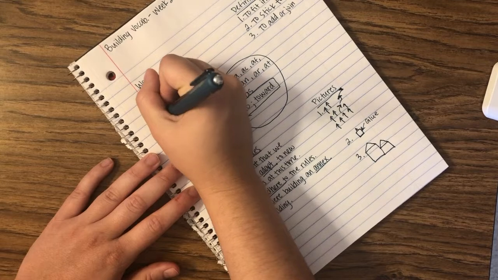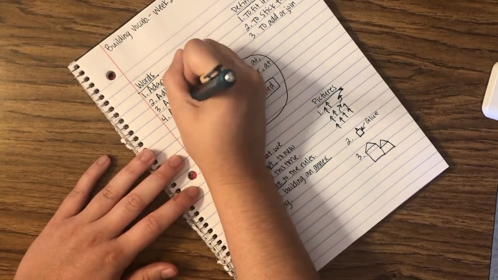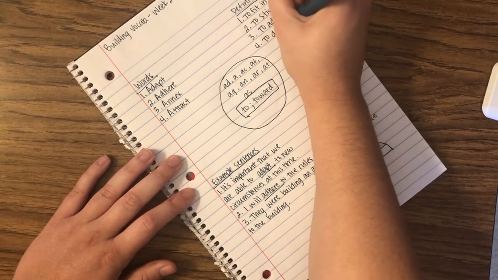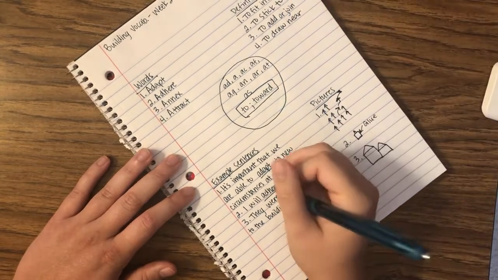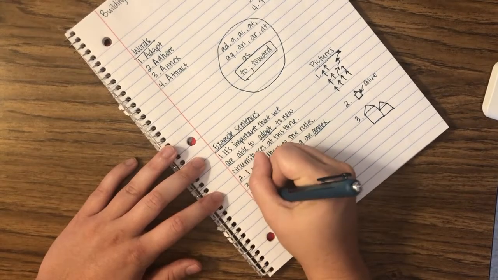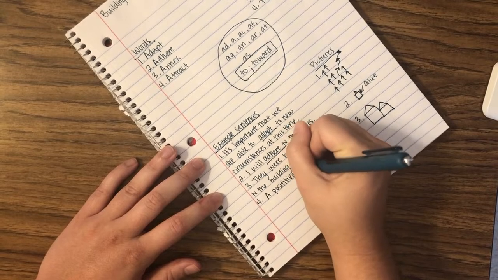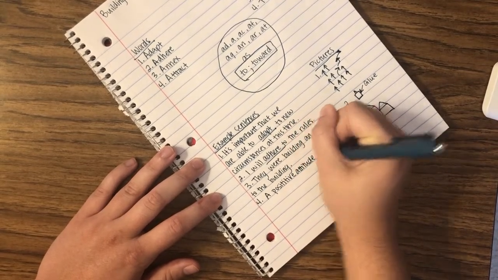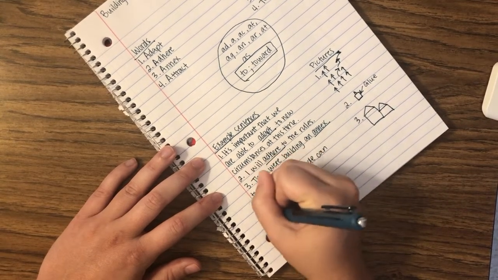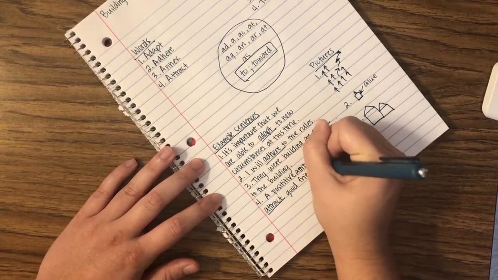Number 4 is attract, which means to draw near. An example sentence for attract would be, a positive attitude can attract good friends.